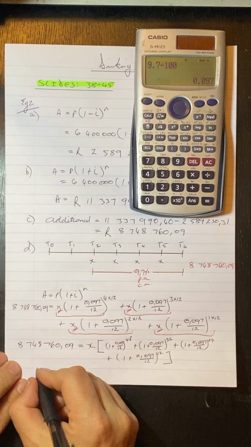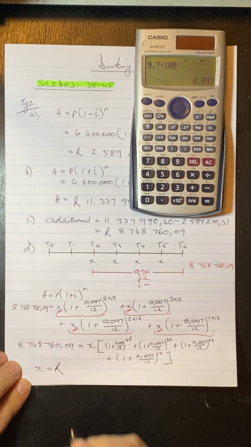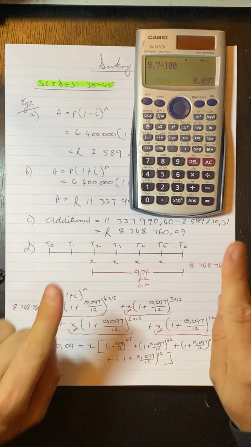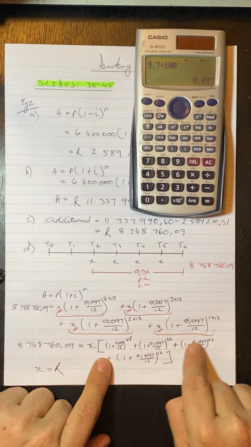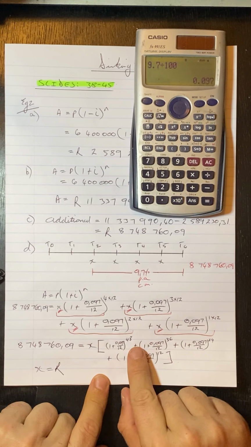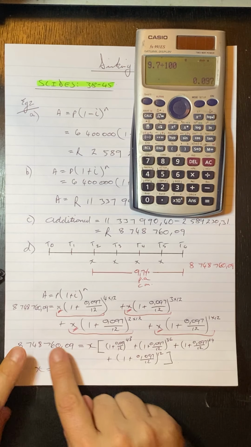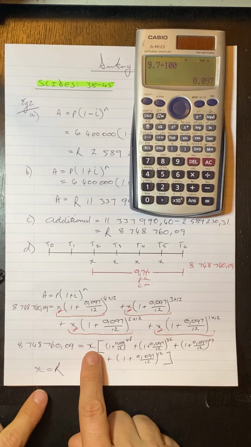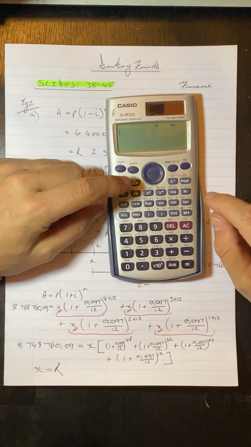Okay, now here's where I'm going to miss a few steps. What I'm going to do, grade 11s, is work out on my calculator what's in these square brackets. I'm going to get an answer. Then I'm going to say this divided by that answer, and that will give me X. Okay, so let's go for it.